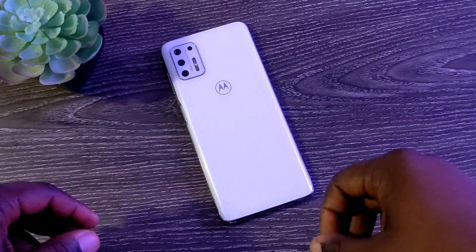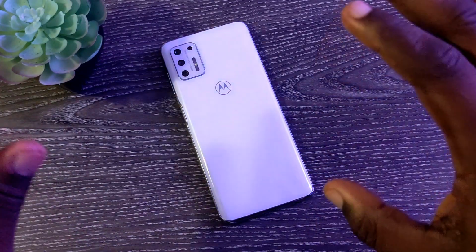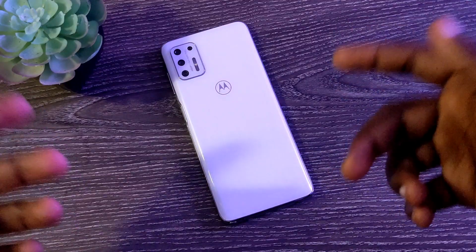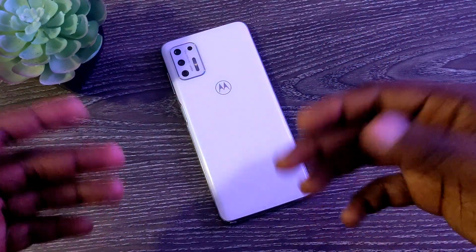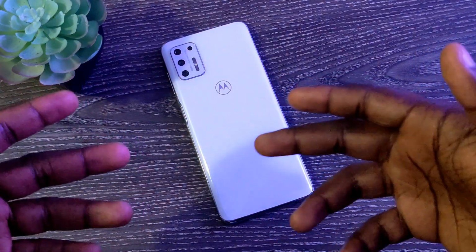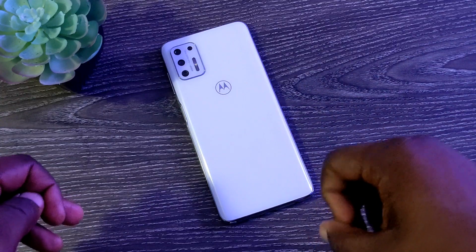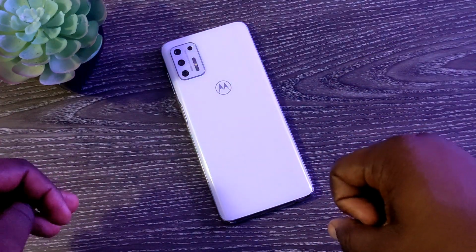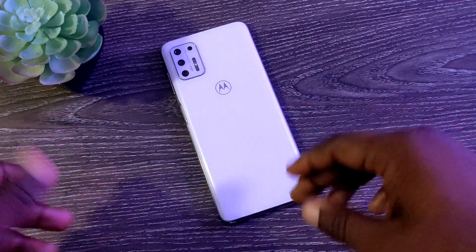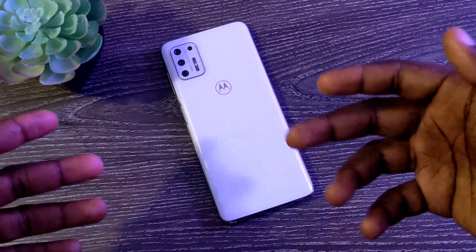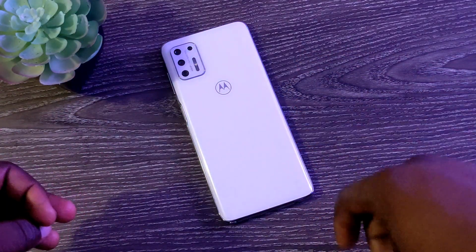As you can see, I have the Motorola G Stylus 2021 in front of me because I'll be going over some of my favorite features of Motorola software called Moto UI. I've always loved Motorola software a lot. I had my first Motorola phone a few years ago, the Moto G6 Play. I went a few years without having a Motorola phone, and then I picked this up and really remembered how many of the features I actually use on a daily basis when using Motorola devices.